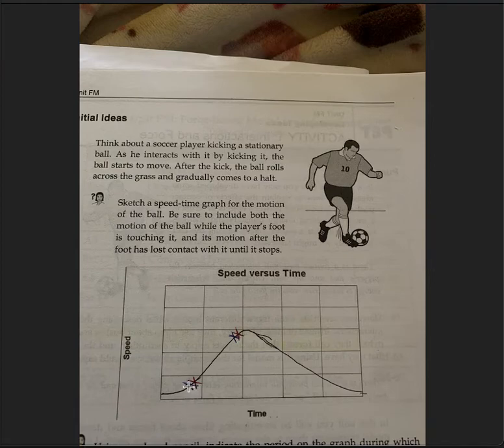So this blue X shows when the foot is in contact with the ball, and it shows the foot basically in contact with the ball through this point. And then the red X's show that the force from the foot is being given to the ball, or pushing the ball forward. That's what those X's mean. And so yeah, that's what the next questions are. They're kind of cut off, but yeah.